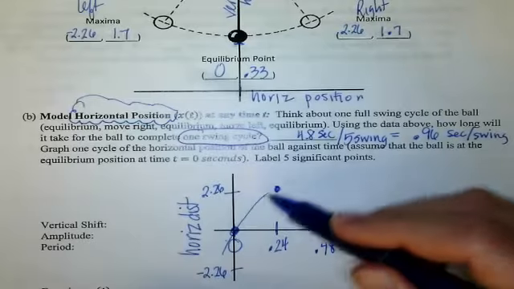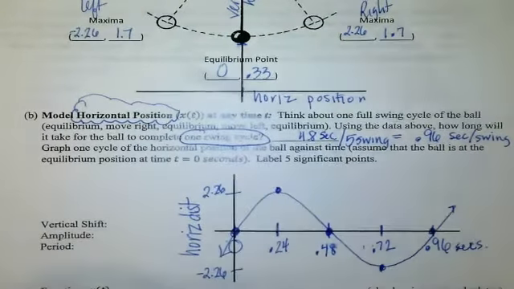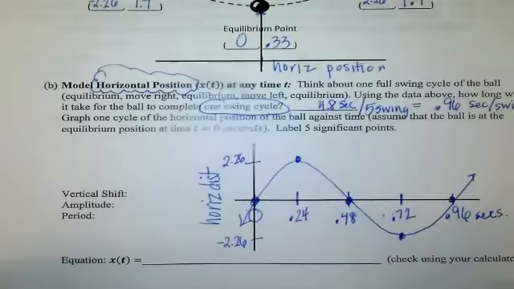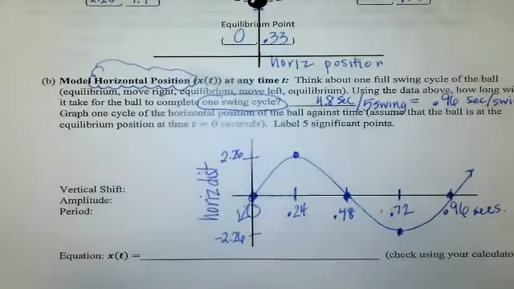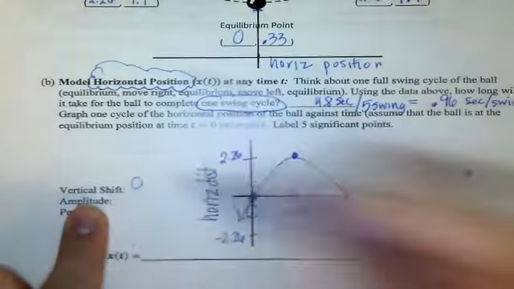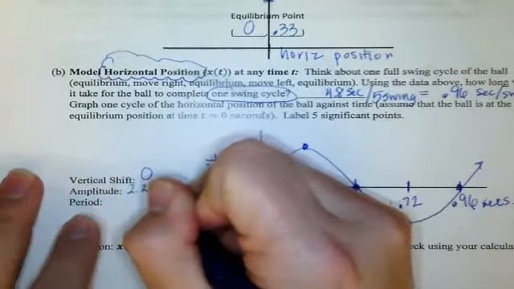And so you can see here that this motion is what kind of curve? A sine curve. Very good. And since it's a sine curve, we can find out the equation pretty easily. What is the vertical shift of this? 0, centered. What is the amplitude? 2.26.